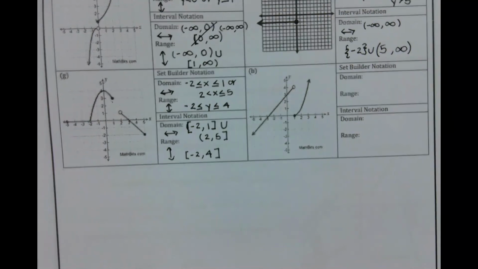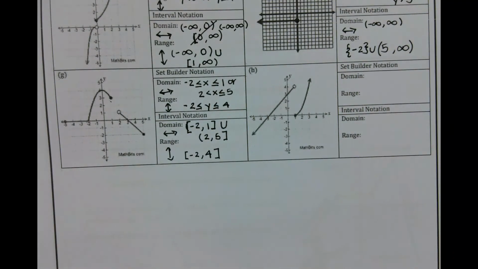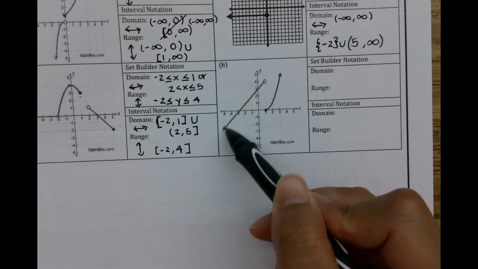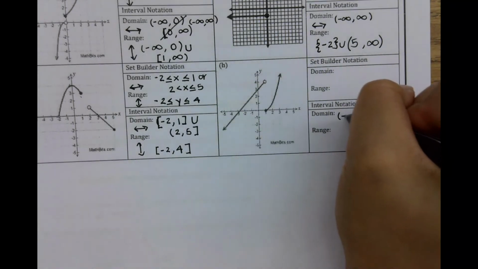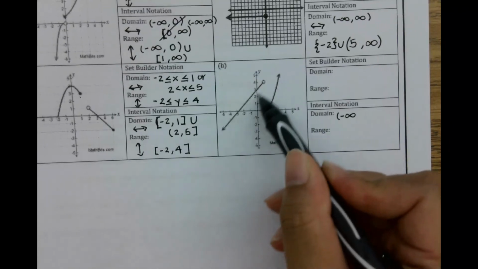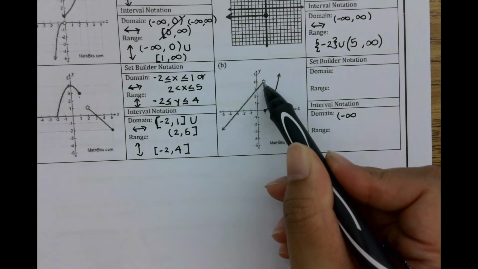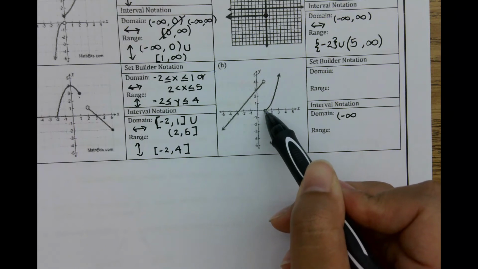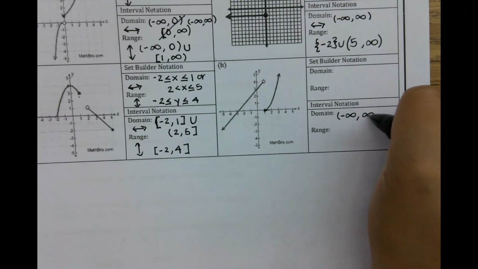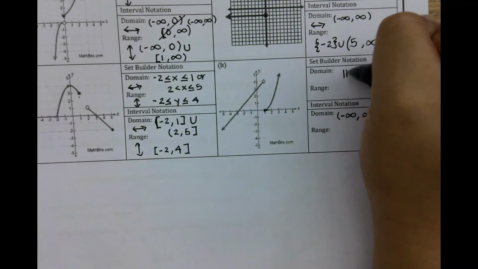On to our last one here, our domain. We can see that we go to the left forever towards negative infinity. And then here, even though we stop here at 1, we can see that this graph picks up right here at 1 and keeps going to the right forever towards positive infinity. So our domain here is all real numbers.